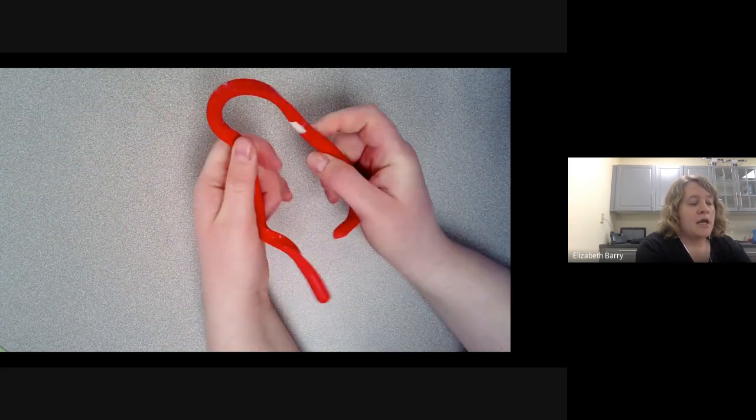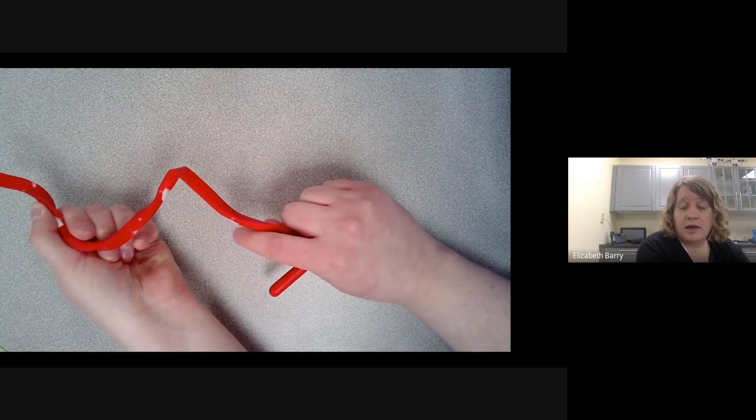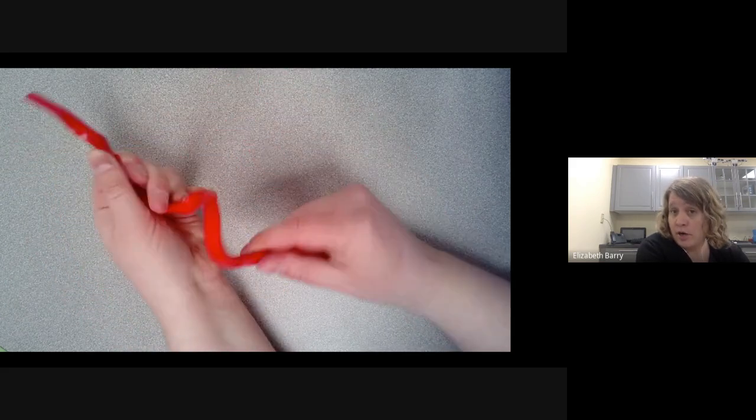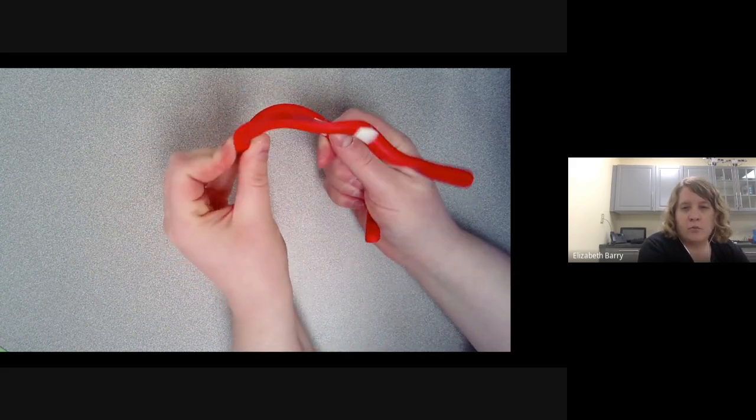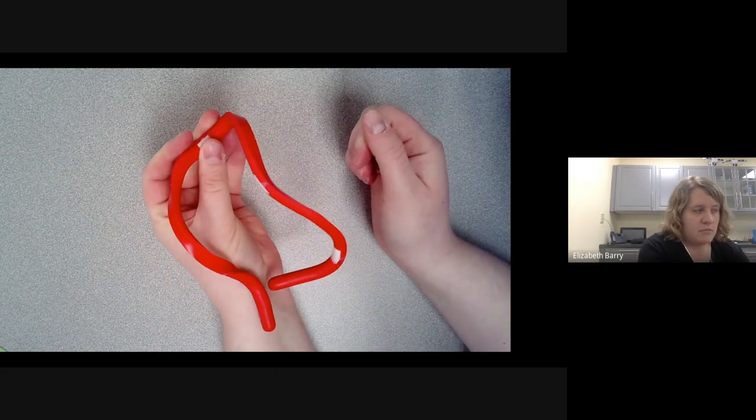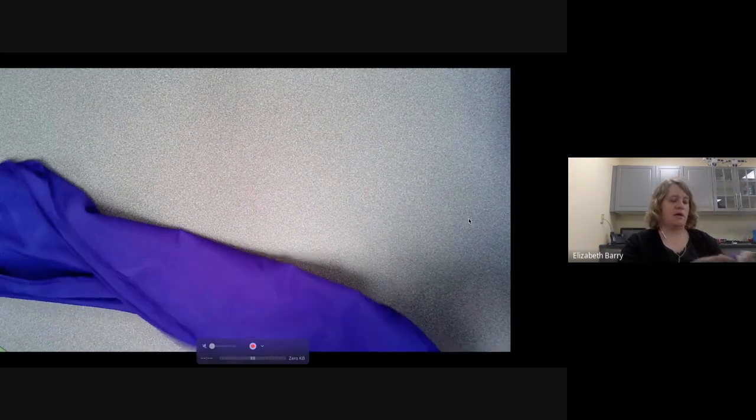And it's very hard to break. I mean, I'm not going to guarantee that it won't break, but it's pretty thick rubber, but I can still manipulate it and bend it. And then grab this. This one I might have to.